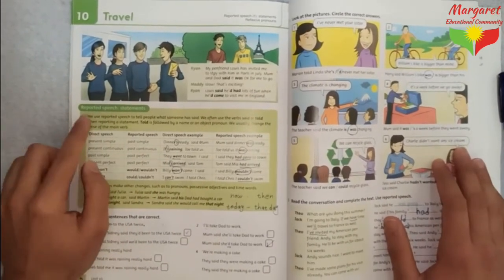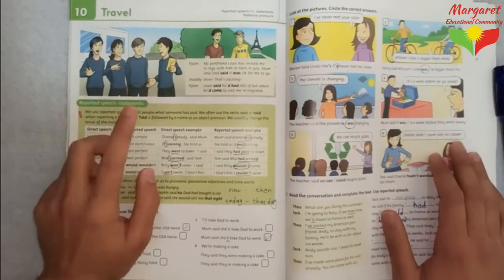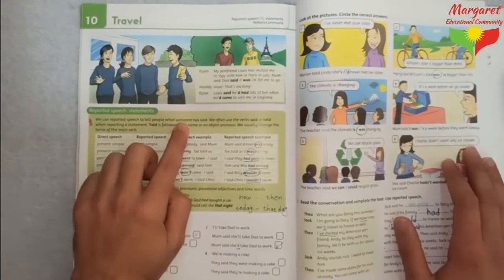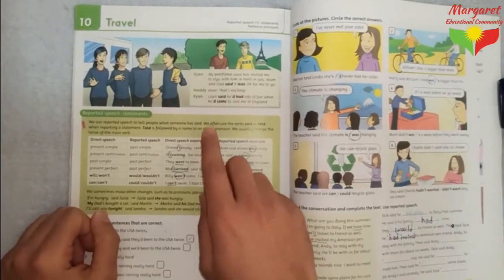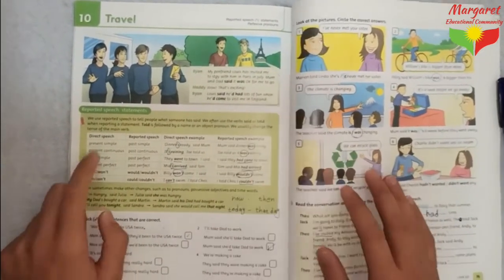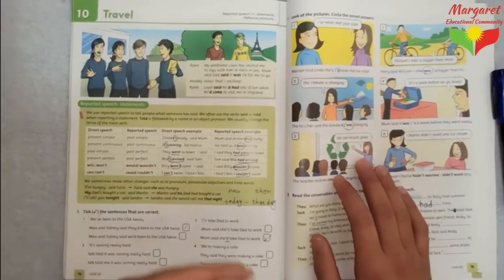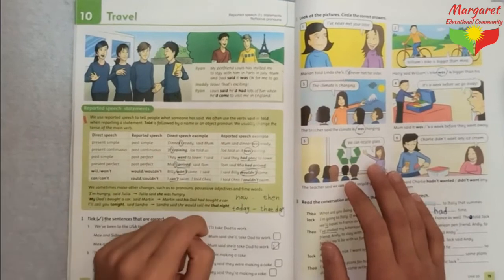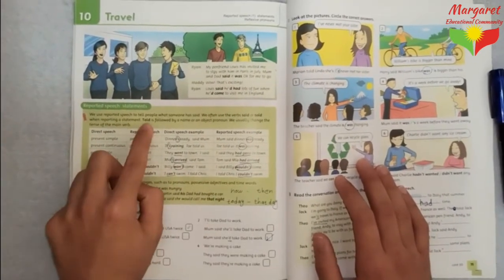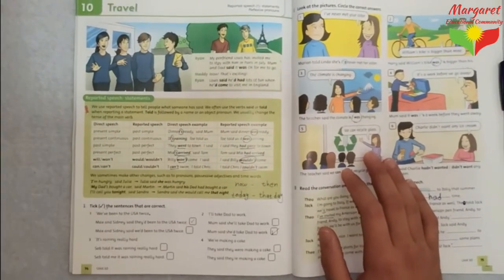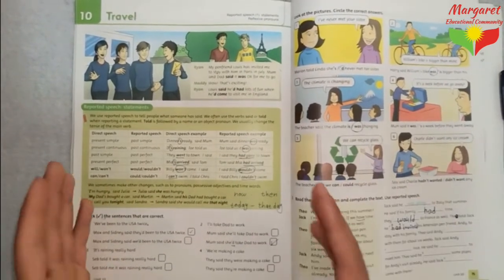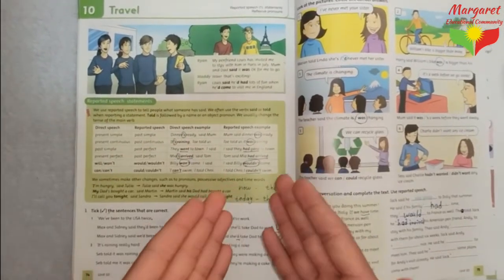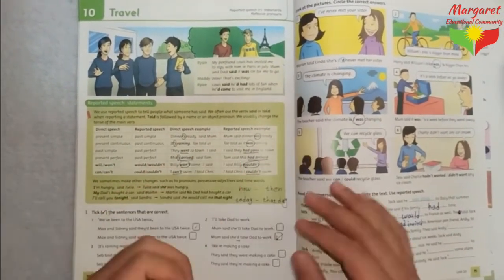We use reported speech to tell people what someone has said. So we tell again what someone has said, we tell people. We often use the verbs said or told when reporting a statement, when telling again a statement. Told is followed by a name or an object pronoun. After told, we have a name or an object pronoun. And here is how we change someone's speech from direct speech to reported speech.